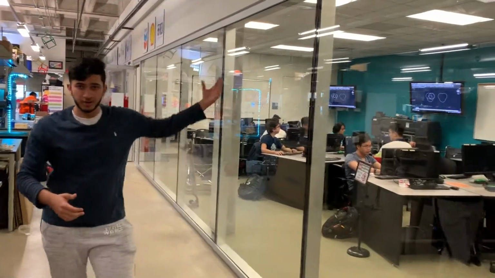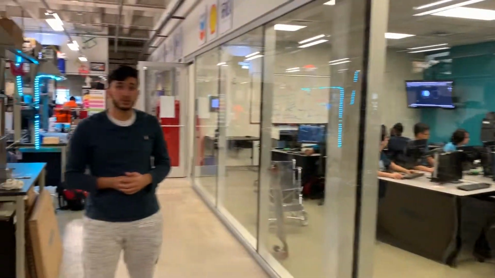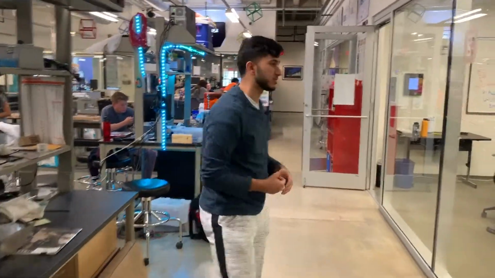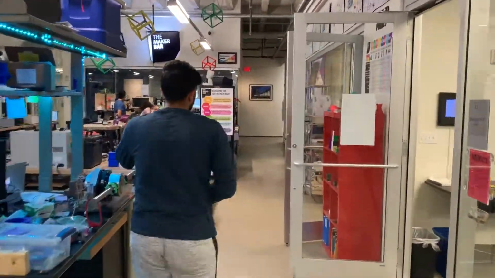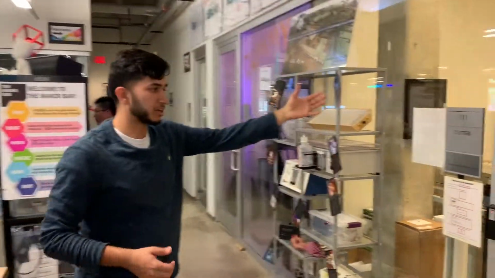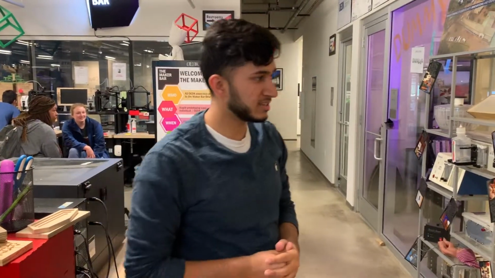As we round the corner, here is the computer lab. All these computers are equipped with useful software and open for use at any time by all Rice University students. Further down, we have the laser cutter in here, which is another great resource. It can be used to cut wood and acrylic in reasonable thicknesses.